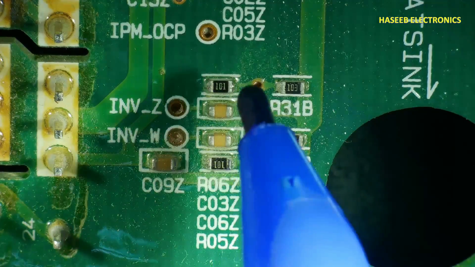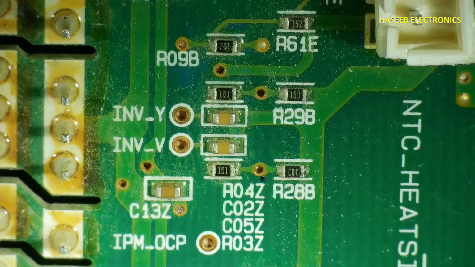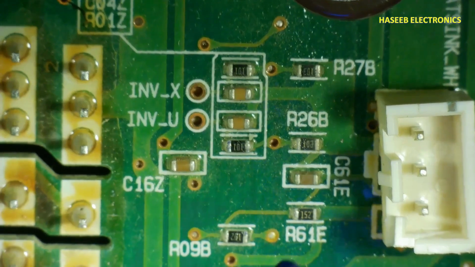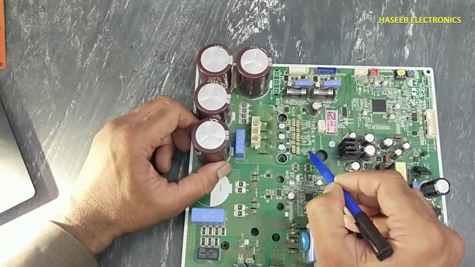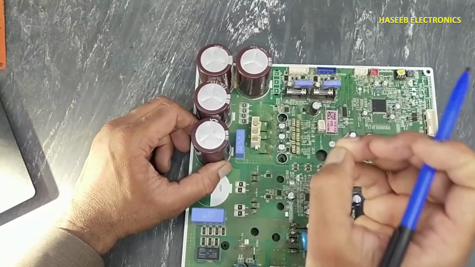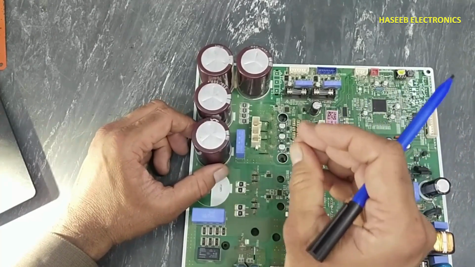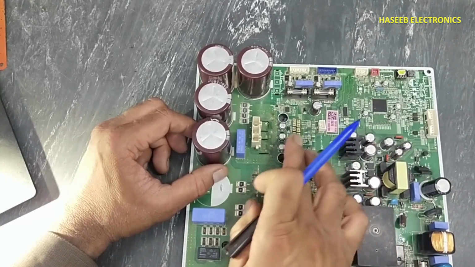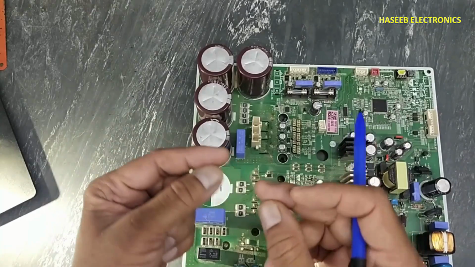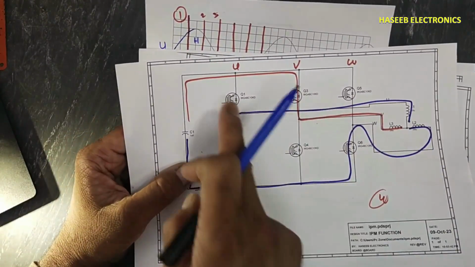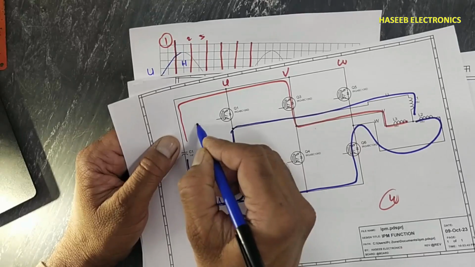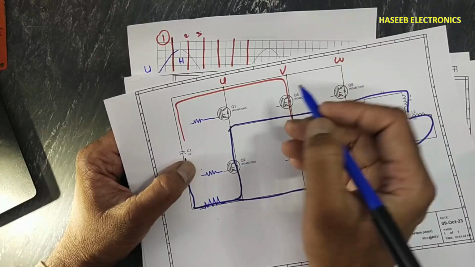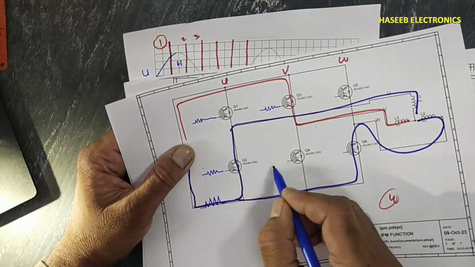This is one resistor, 2, 3, 4, 5 and 6. Out of these 6 resistors, if any resistor is damaged, that is the most common fault in these boards. This drive signal will not reach the IPM. The IPM will fail to switch that signal, which we discussed here. If I say we have 6 resistors here, I am bypassing the driver section. I am only giving an example.